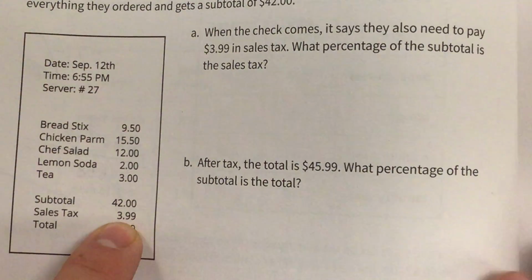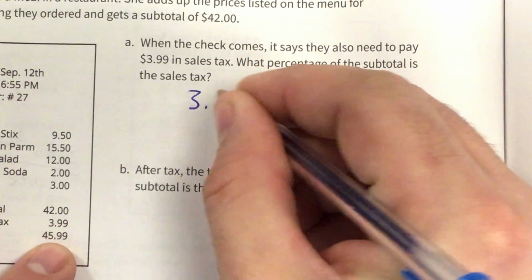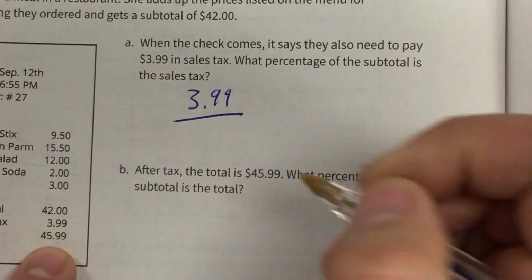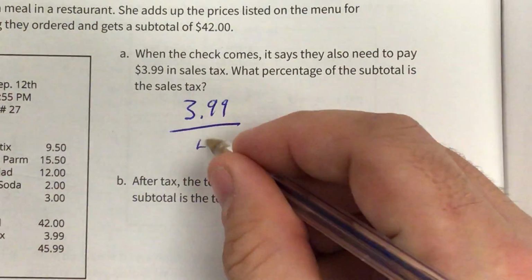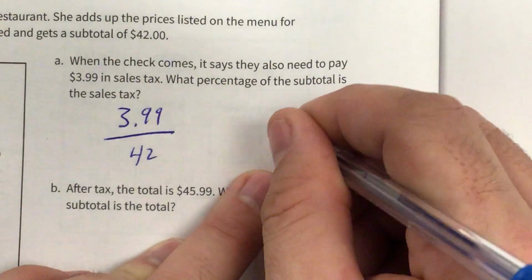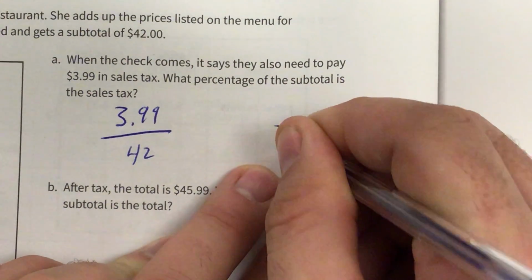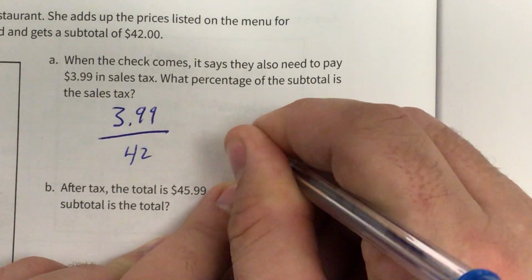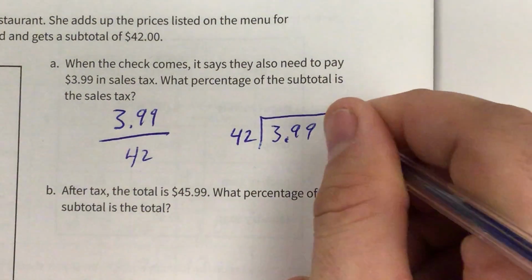I need to take the tax, which is $3.99, divided by the subtotal, which is 42 bucks. So I would like you to take $3.99 divided by 42. We'll do this one together.